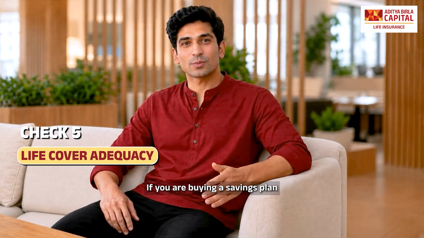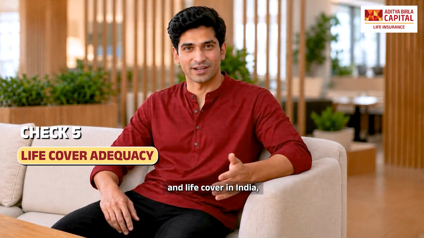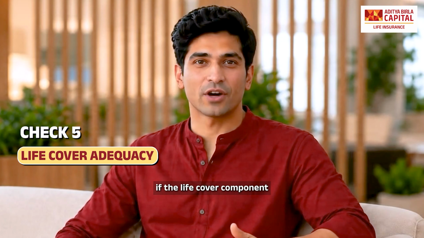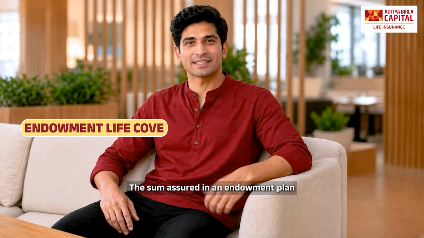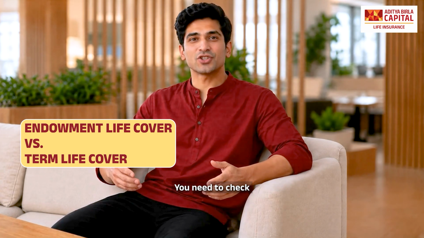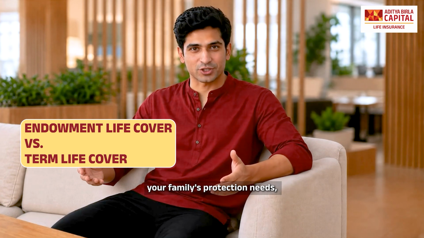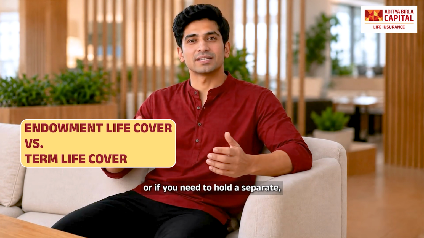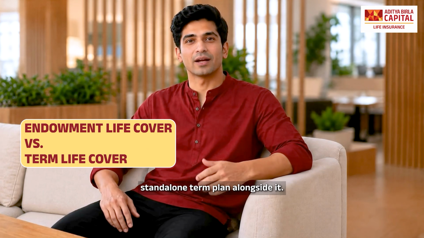If you are buying a savings plan with guaranteed returns and life cover in India, you need to check if the life cover component is actually adequate. The sum assured in an endowment plan is typically lower than what you would get in a pure term plan. You need to check if that amount covers your family's protection needs, or if you need to hold a separate, standalone term plan alongside it.